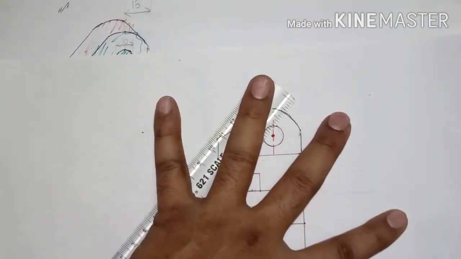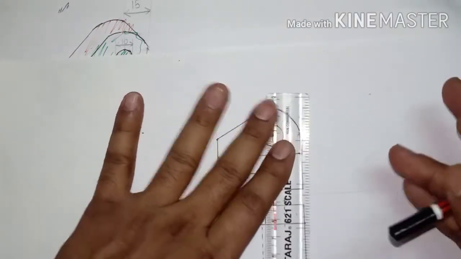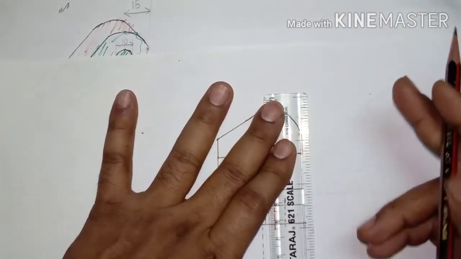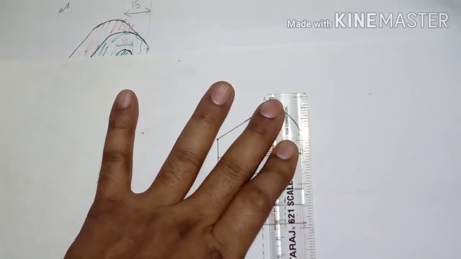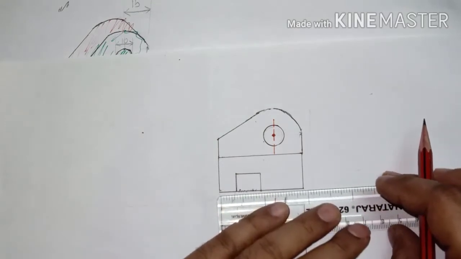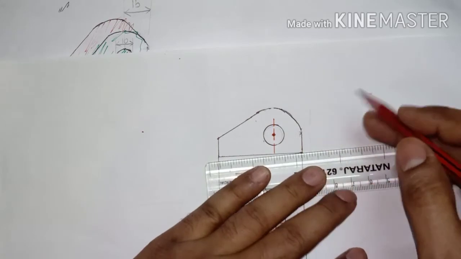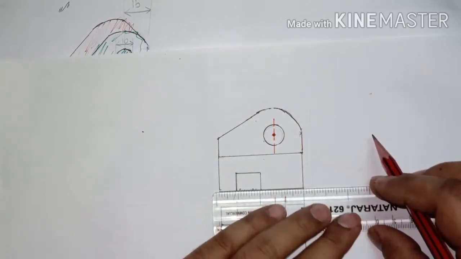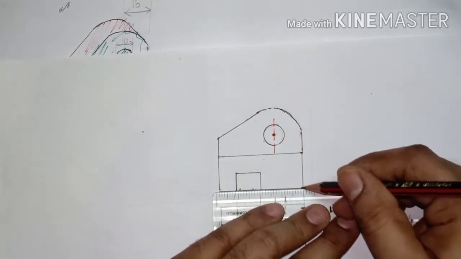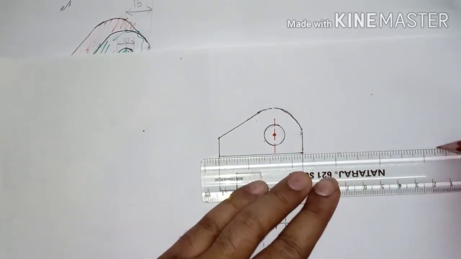For that, first of all we have to draw the reference line. First we have to project the lines here. Similarly like here.